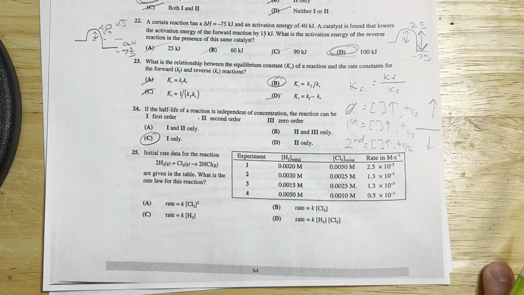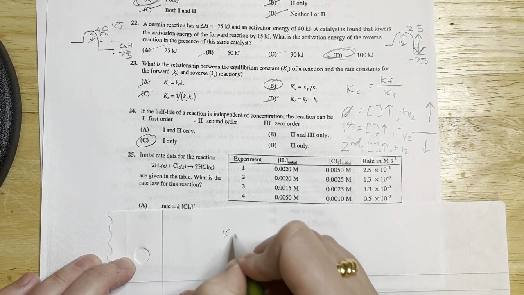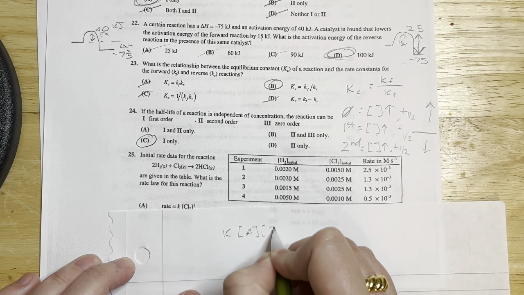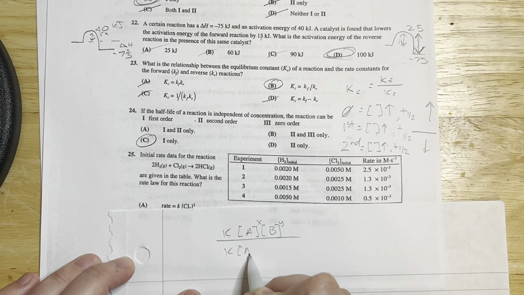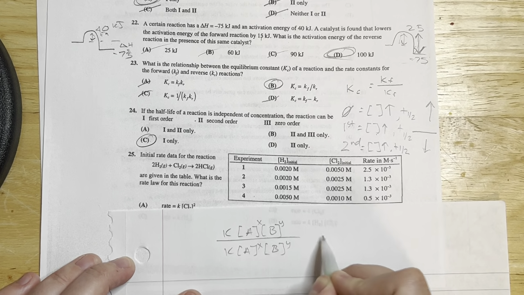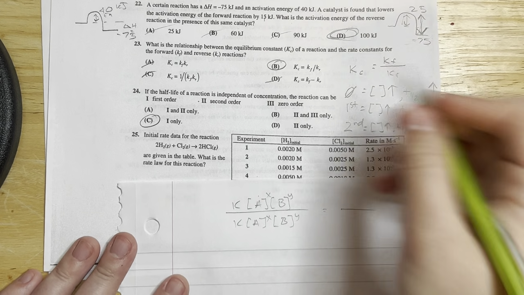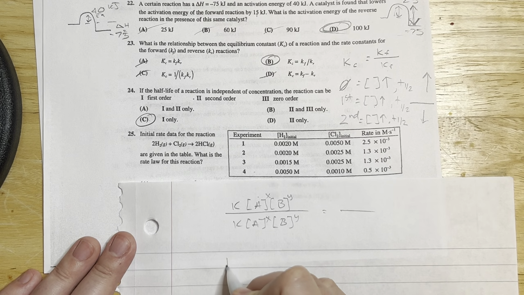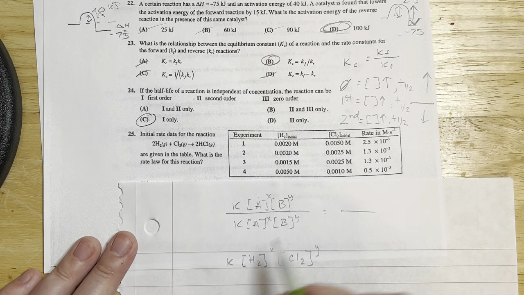Okay, initial rate data for the reaction are given in the table. What is the rate law for this reaction? Okay, so we need to write out our rate law expression, which is k, concentration of A, concentration of B. That's it. We're taking 2 experiments from the table, and we're just plugging these numbers in. So for this particular table, our rate law is going to look like this: k, Cl2 concentration to the X, concentration to the Y.